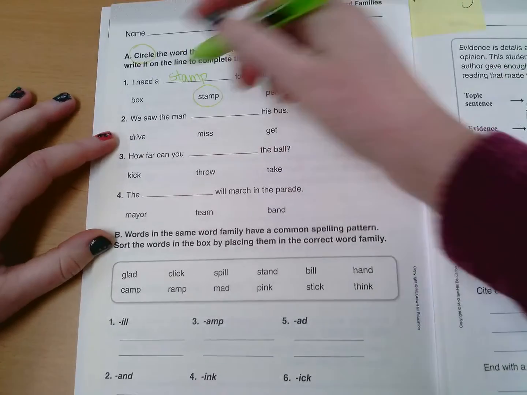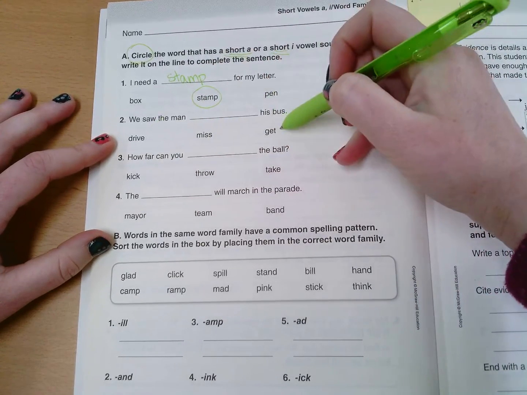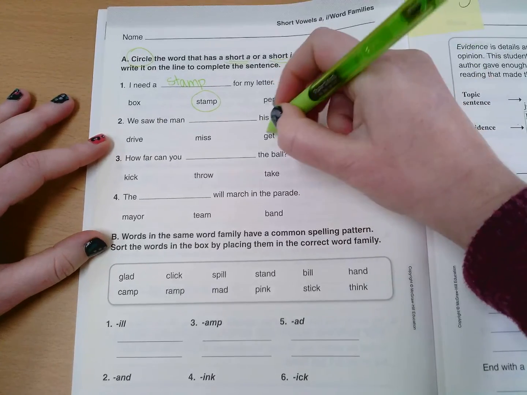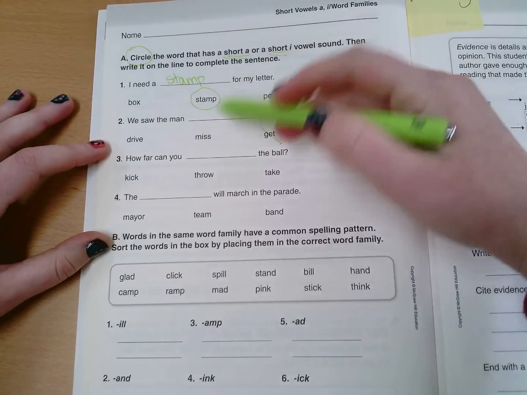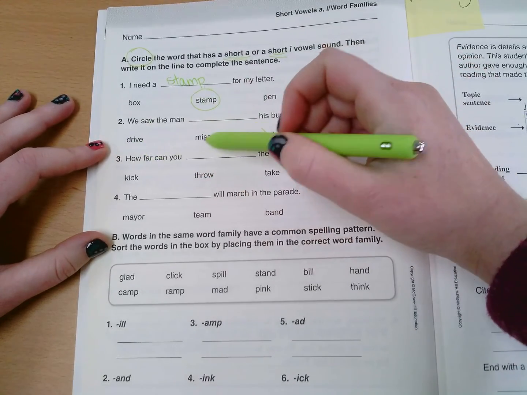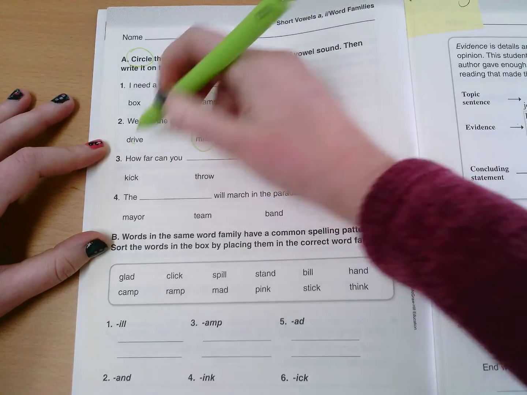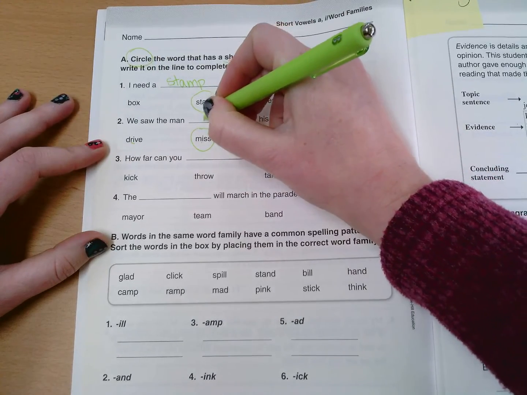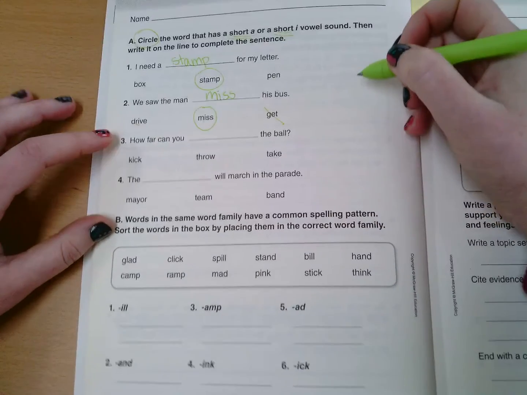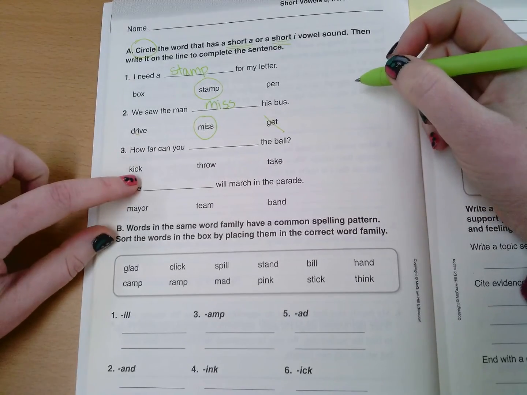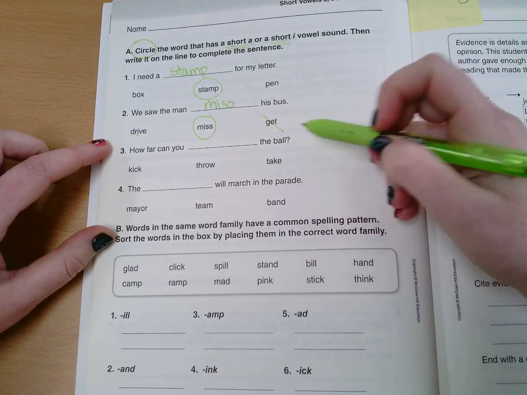Okay, we saw the man drive, miss, get his bus. Well, I know it can't be get because it doesn't have an A or an I. Drive, miss. This one has the short sound. This one has a long I sound. We saw the man miss his bus.